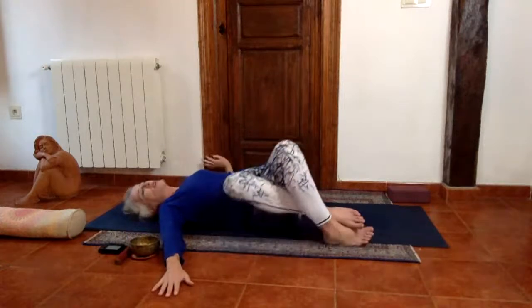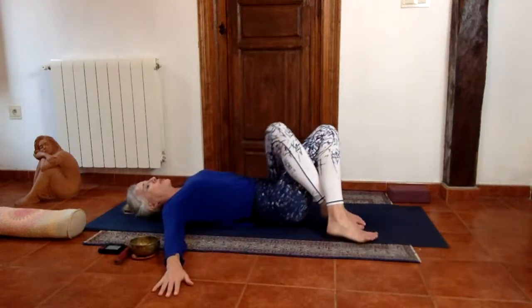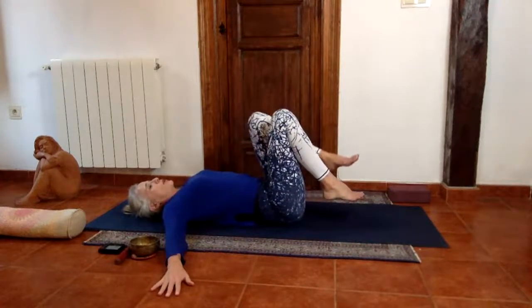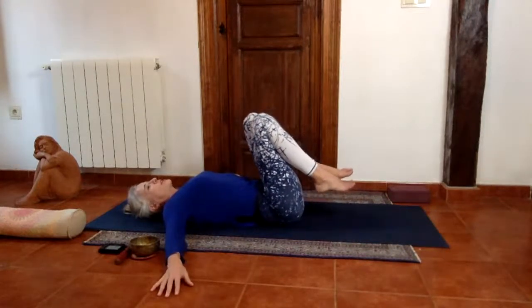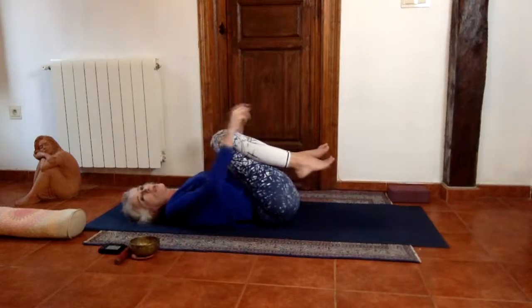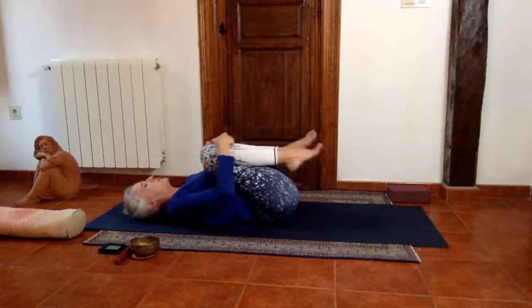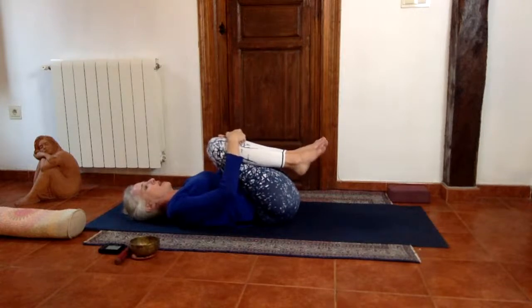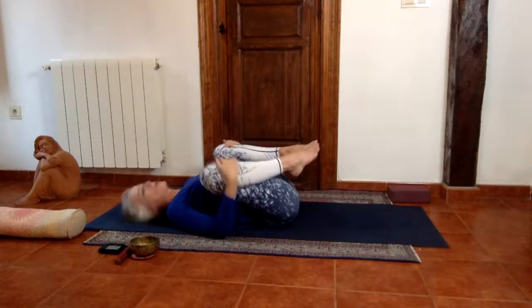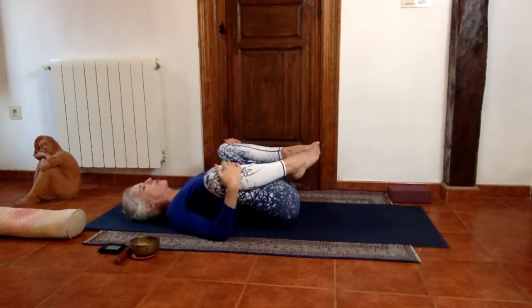And so slowly now, if you are seated, bring your torso back to the front facing forwards. And if you have been lying down, just bring your knees to your chest. Hug them into your chest in the reclining child's pose, or open them up a little bit. Relax your lower back.